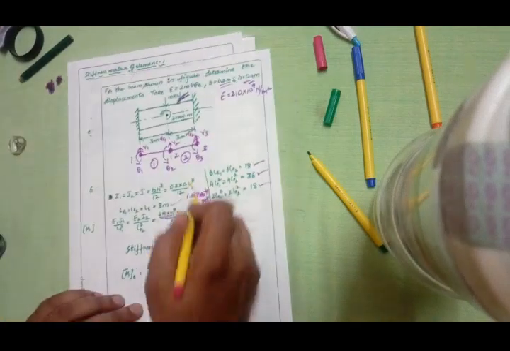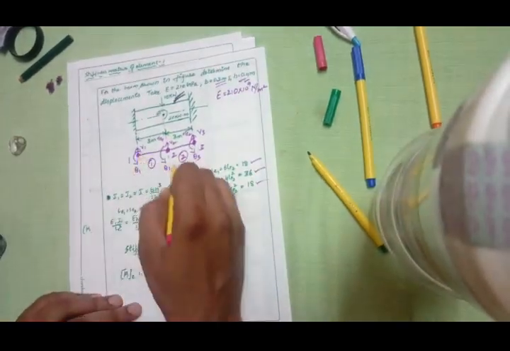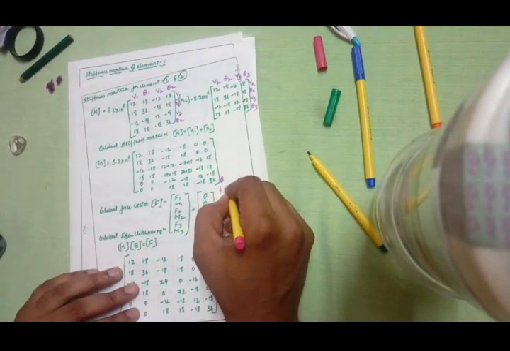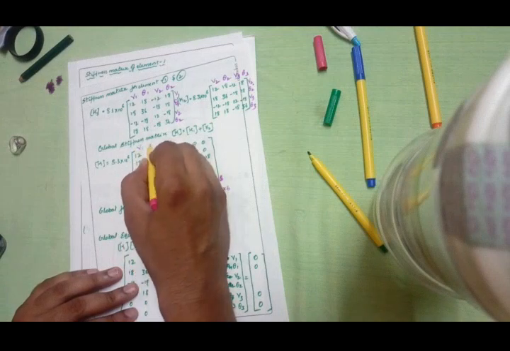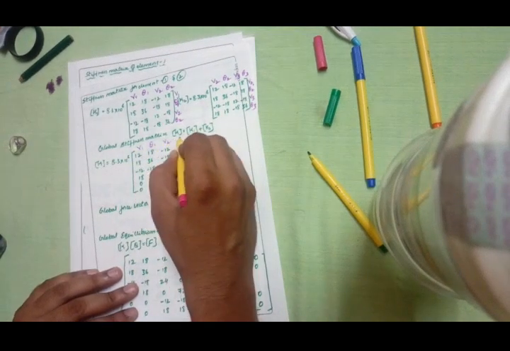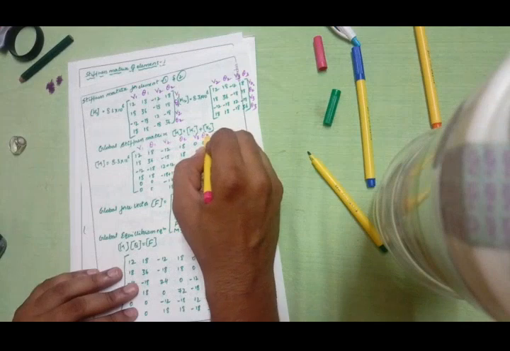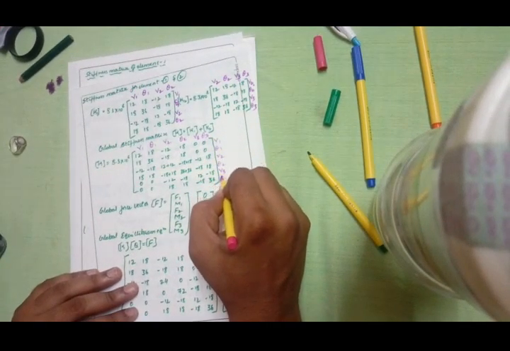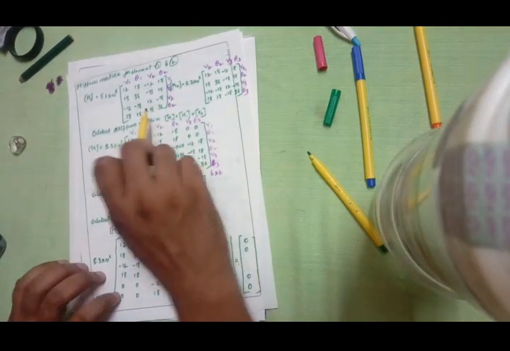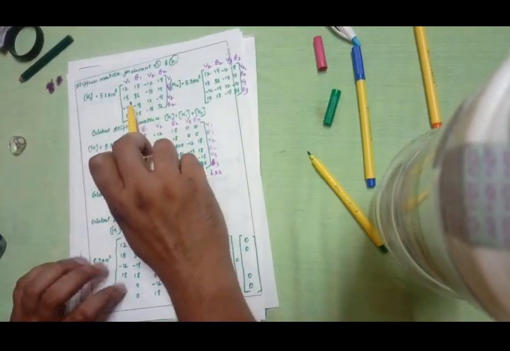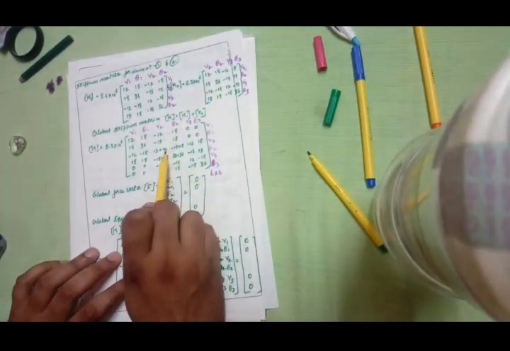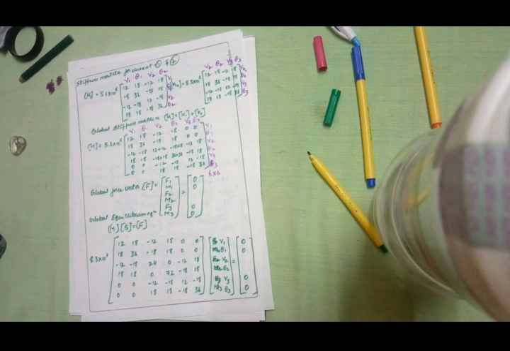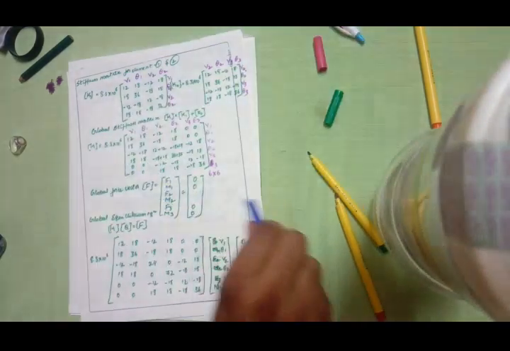Now, how many degrees of freedom does the problem have? 1, 2, 3, 4, 5, 6. So the stiffness matrix order will be 6 cross 6. How are we going to form that? First you write all the degrees of freedom in a sequence: V1, theta 1, V2, theta 2, V3, theta 3. With the help of the element stiffness matrices of element 1 and element 2, I'm going to form a global stiffness matrix, which we already know. So follow the same procedure for forming the global stiffness matrix.